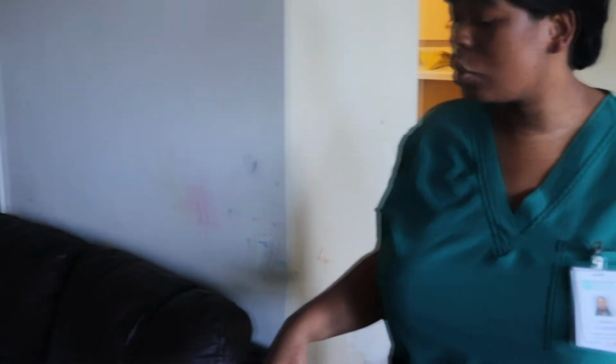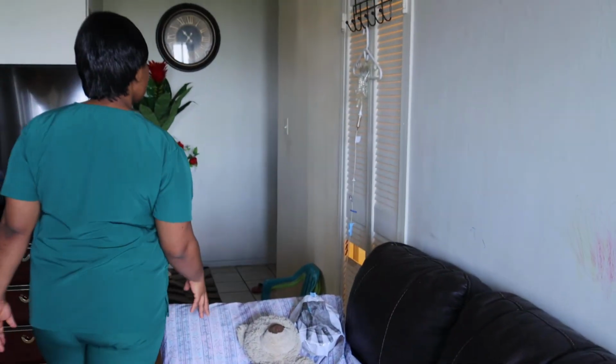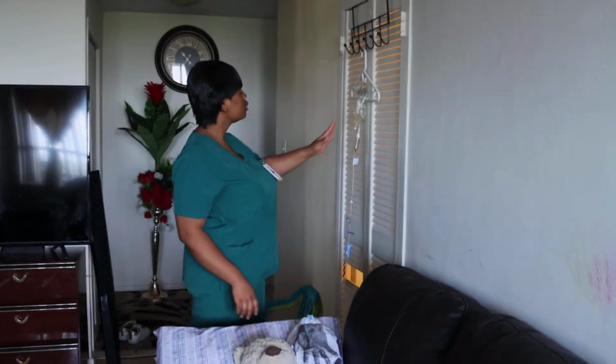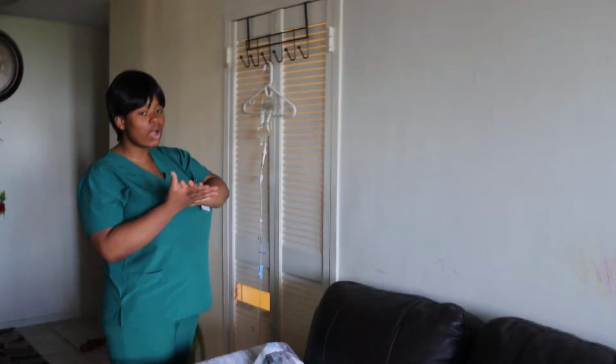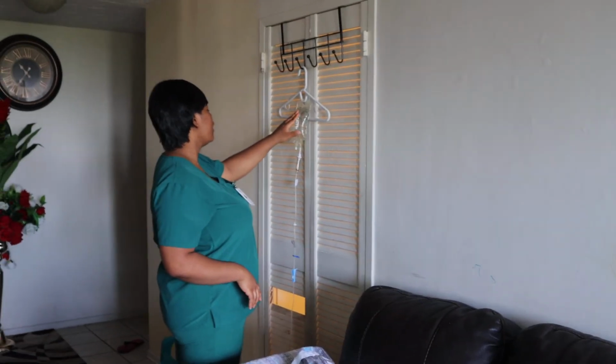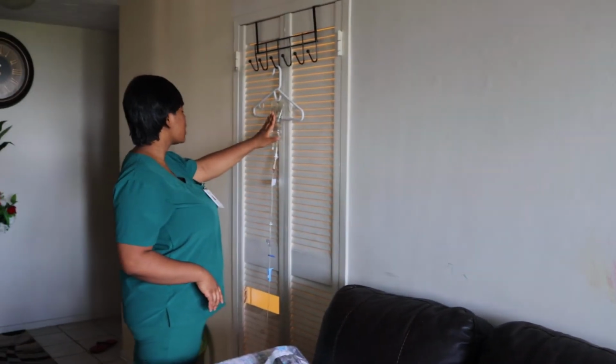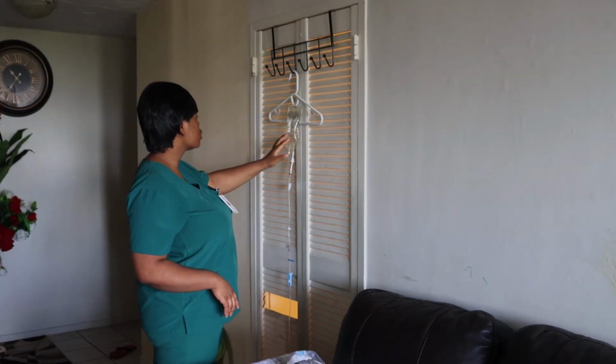So I want to go to the patient's room, and then I'll be assessing the mainline infusion. I'm going to do hand hygiene, and then I am assessing the mainline infusion.